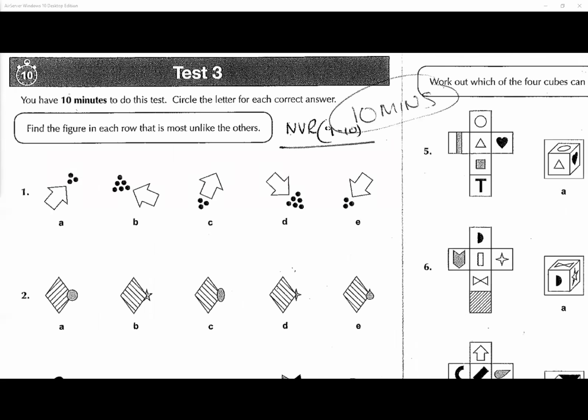Question number 1. Find the figure in each row that is most unlike the others. So when it says most unlike, it's talking about the odd one out. So we've got to find something common, and then we've got to find one that breaks the commonality.